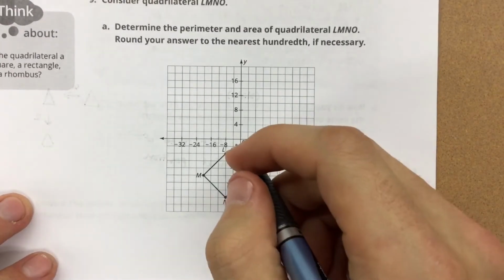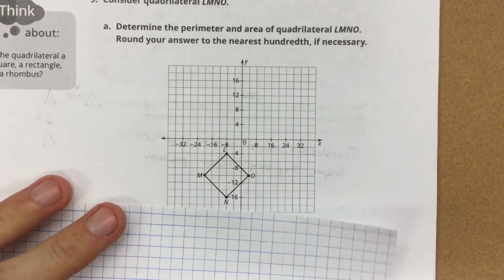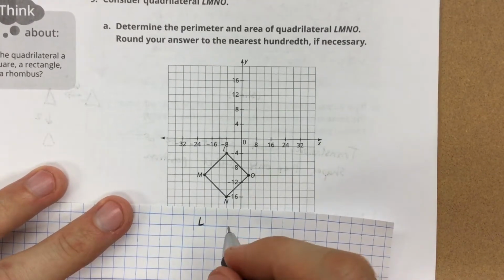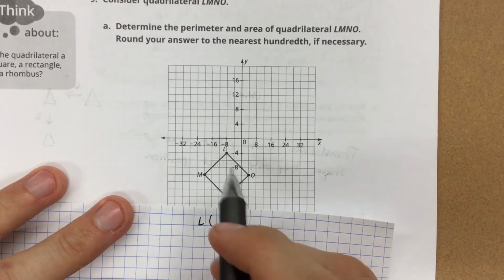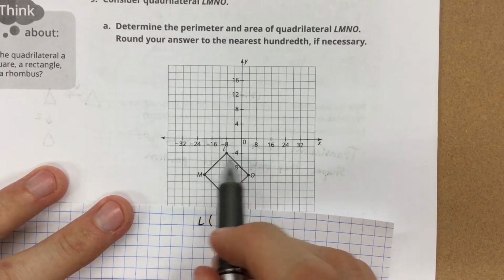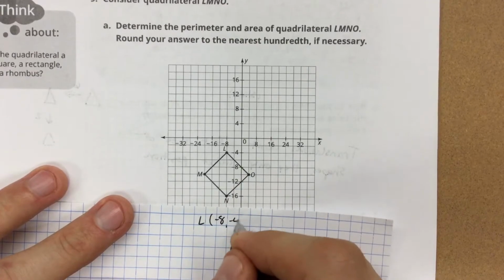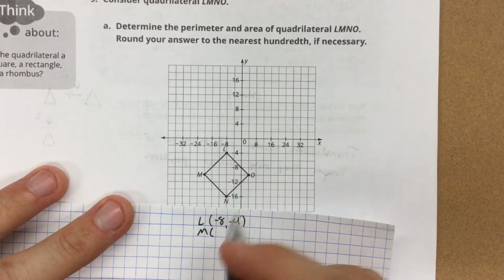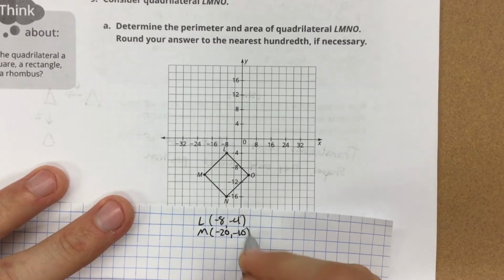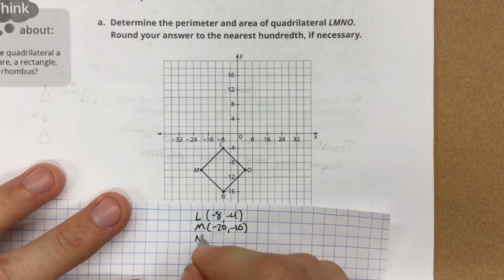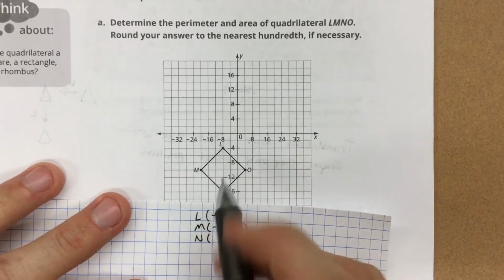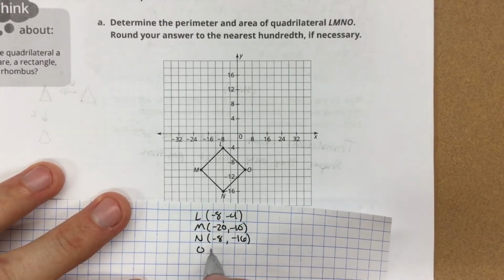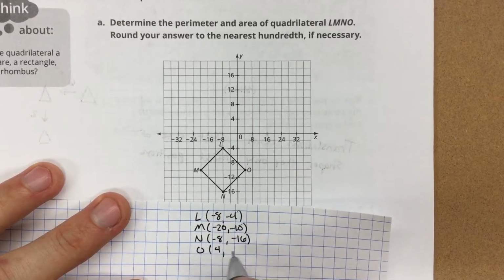The first thing that I want to do is actually to write some ordered pairs for these points, and the reason I do that is because when we do distance formula, we're going to want some ordered pairs. So L is at -8, -4. M is at -20, -10. N is at -8, -16. And O is at 4, -10.